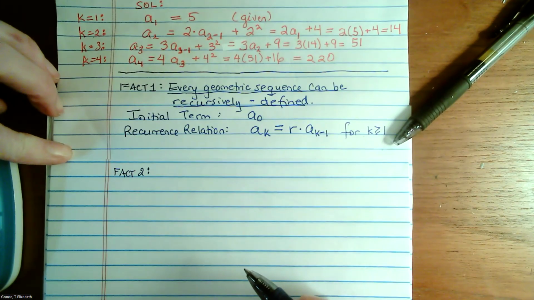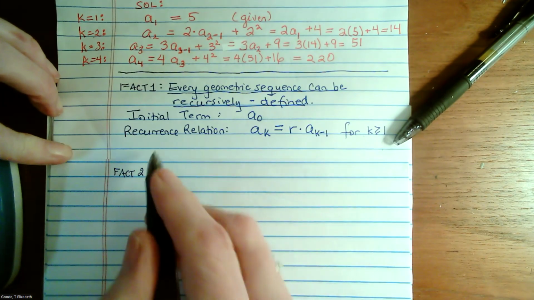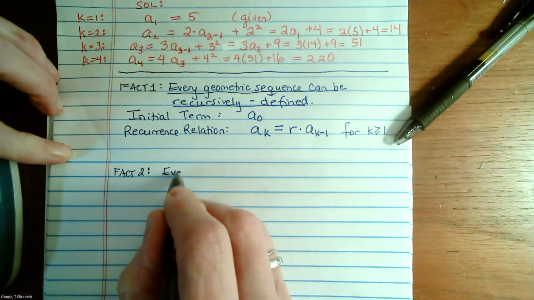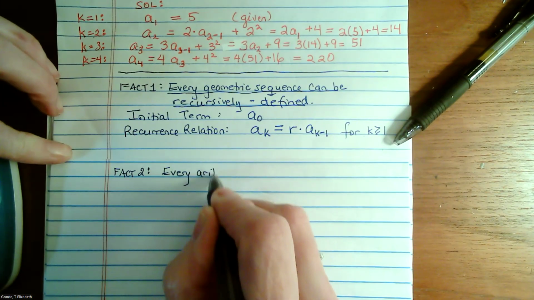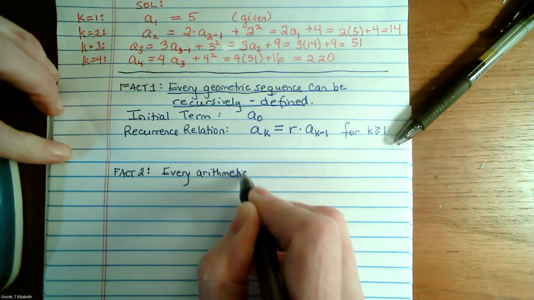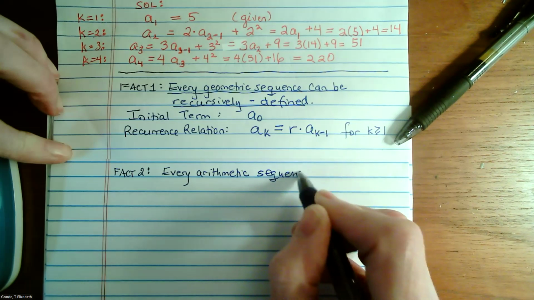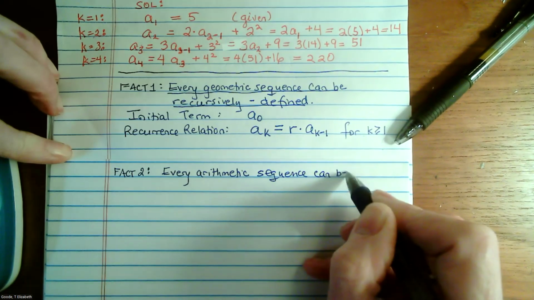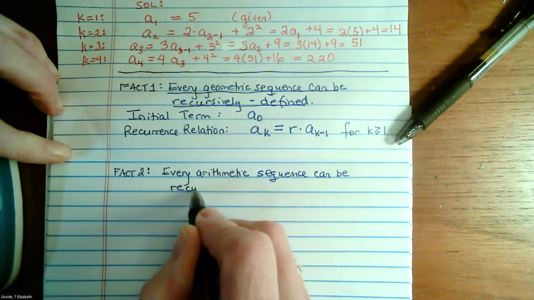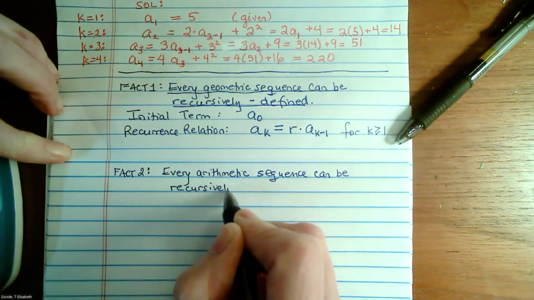That's when we add something. That's called the common difference. Sound familiar? Okay, so every arithmetic sequence can be recursively defined. So it's a very kind of symmetrical idea here.